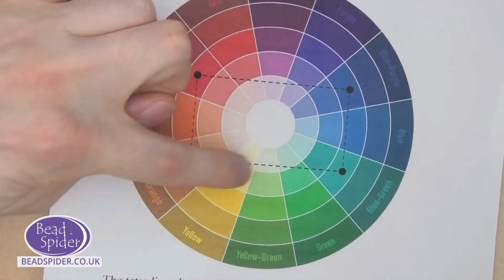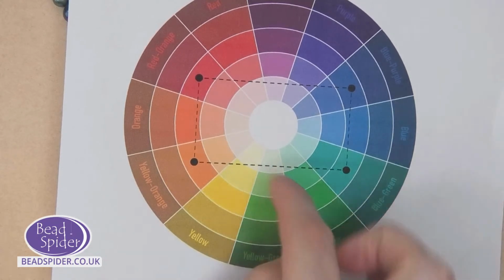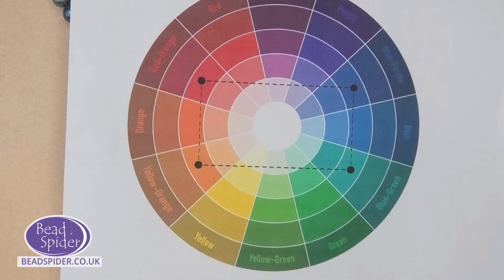You want them to be opposite each other so that you get maximum contrast from the beads, so that even if they are similarly saturated or similarly vibrant, you will still see them from one another.